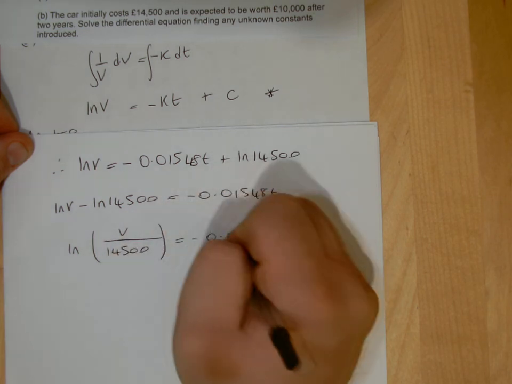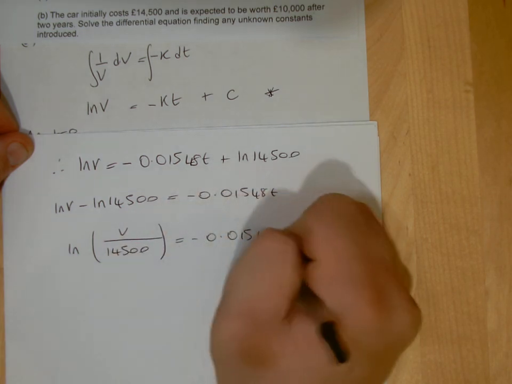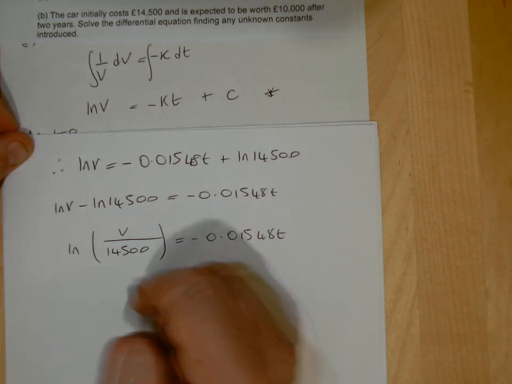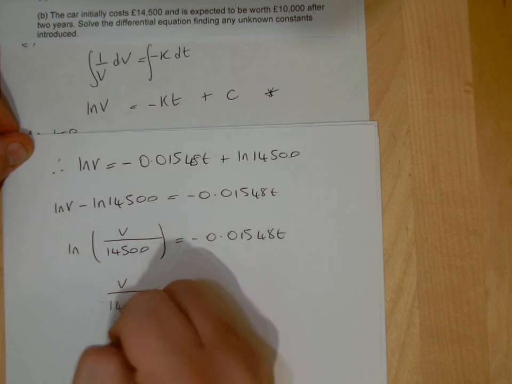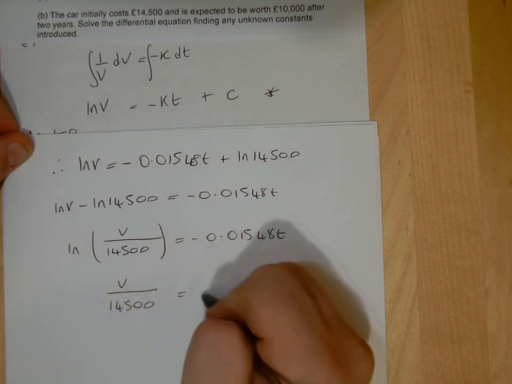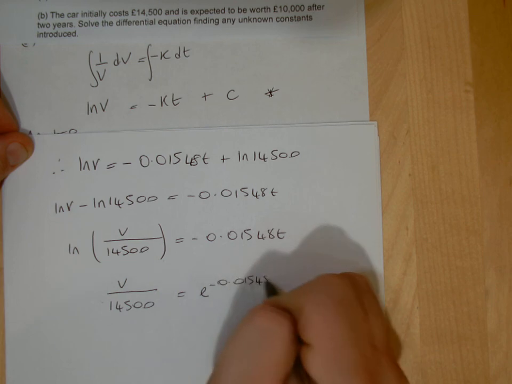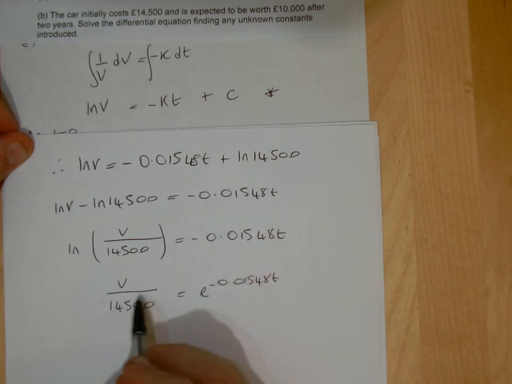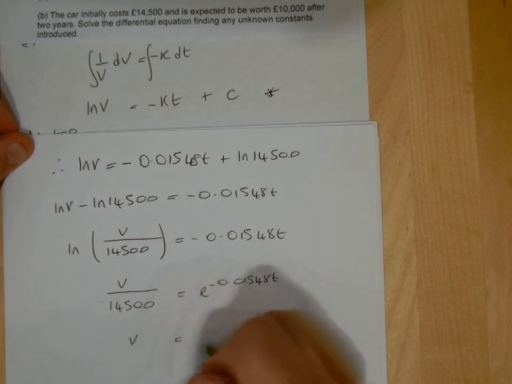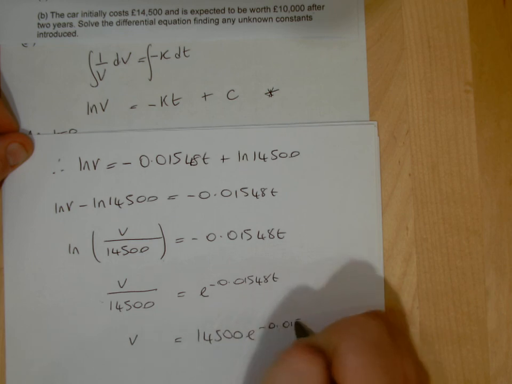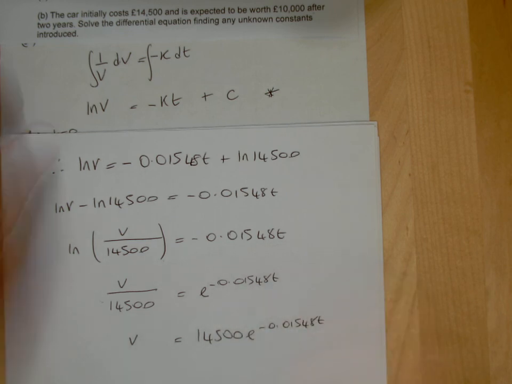So we divide that, and then of course two more steps. Because this is ln, I can take that over the other side, and of course it becomes e. When I take it over, you do the inverse of ln, which is e. And then finally, this 14,500, take it over and multiply. And there is my solved differential equation. And I can work out the value of v at any particular time.